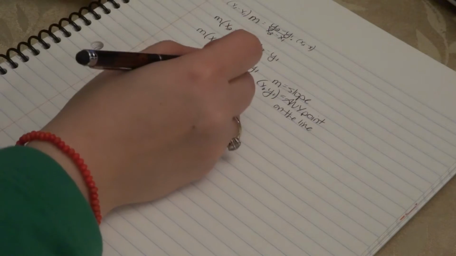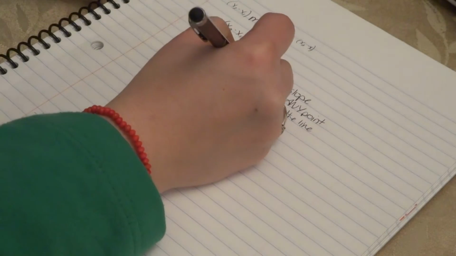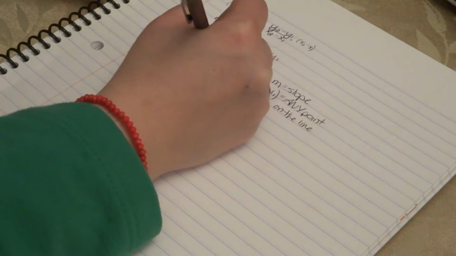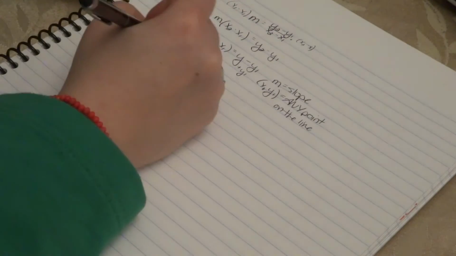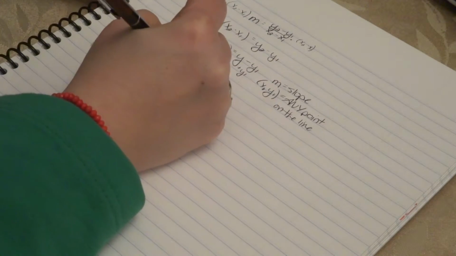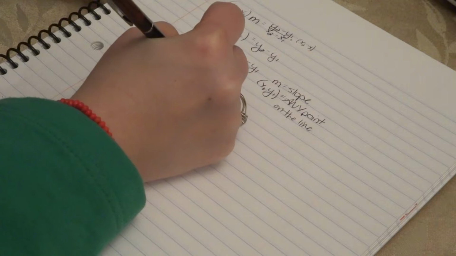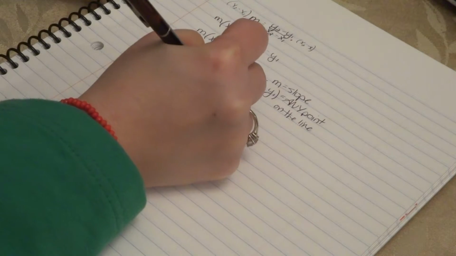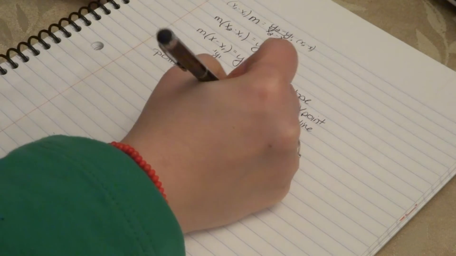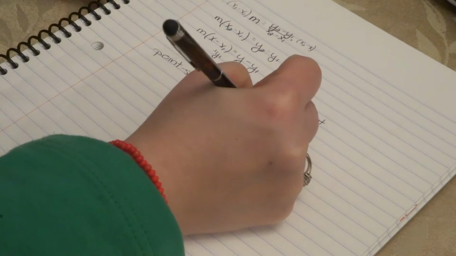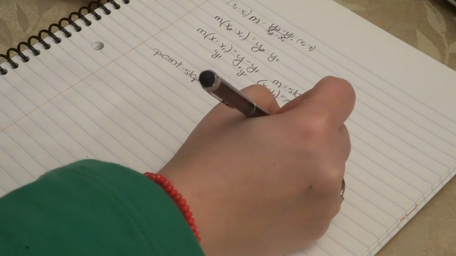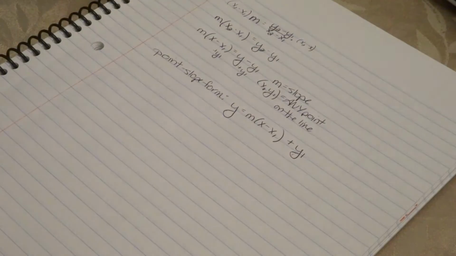And because we don't want a y minus y1, we could add the y1 over to this side. Again, it's a little bit more algebra. And so I can basically come up with what's known as point-slope form, which is y equals m times x minus x1 plus y1.